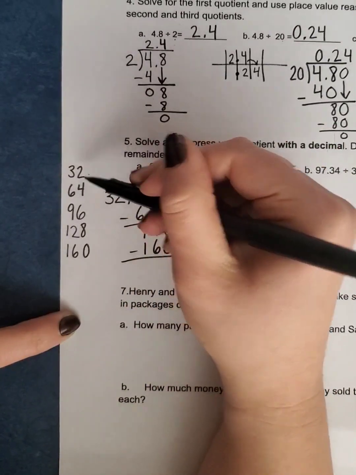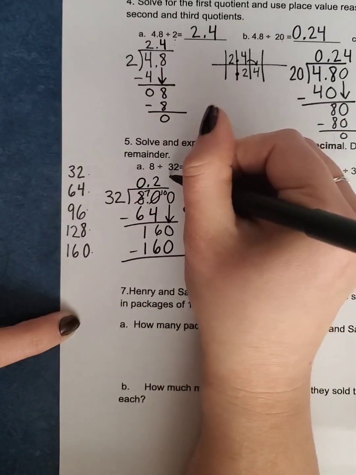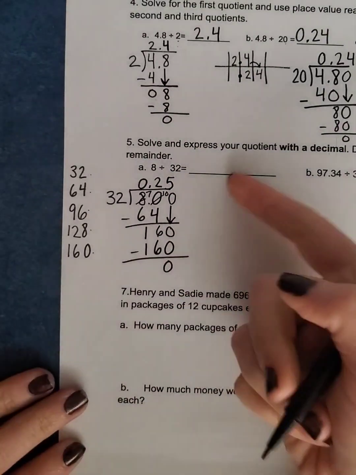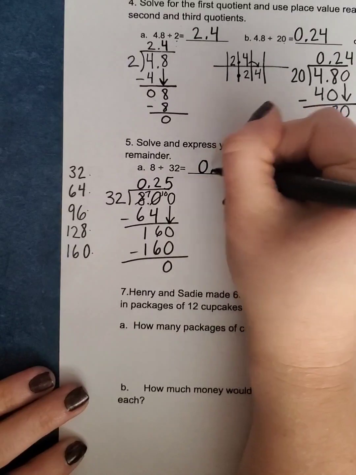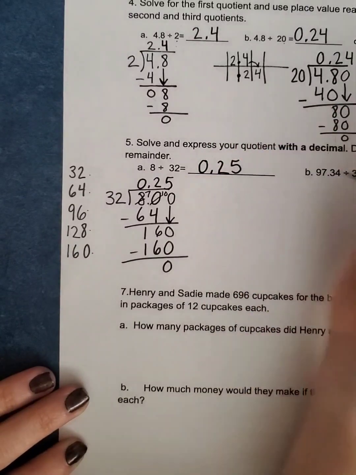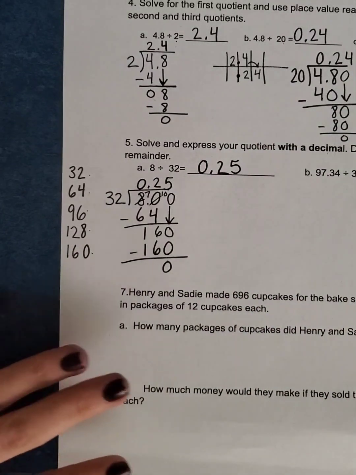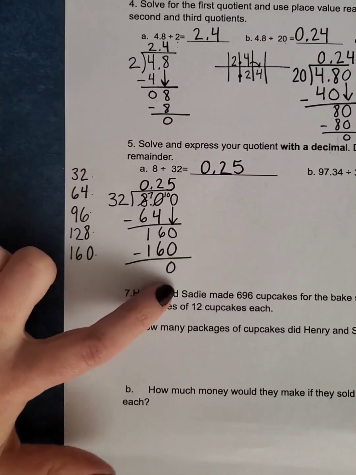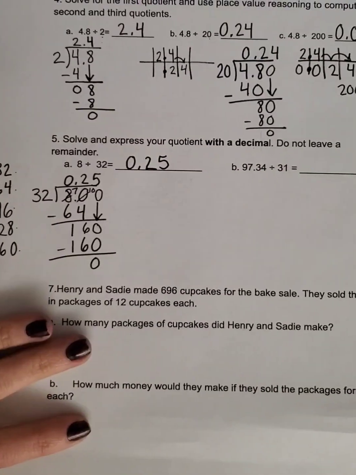And that was how many groups? 1, 2, 3, 4, 5. 5 groups of 32. Got me 160. So my quotient is 0.25 or 25 hundredths. Okay, so that's what we're doing. We're adding those zeros and bringing them down until we get a remainder of 0.